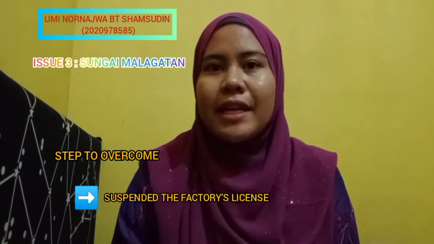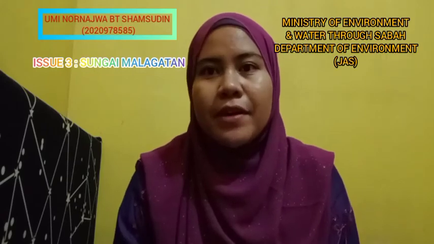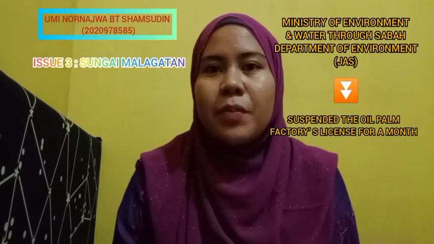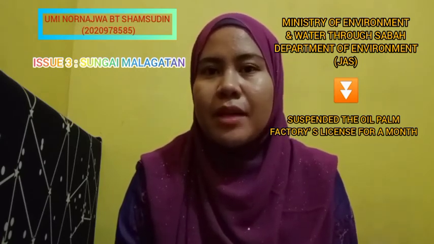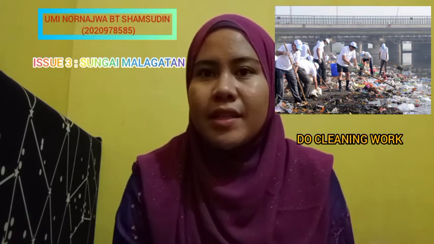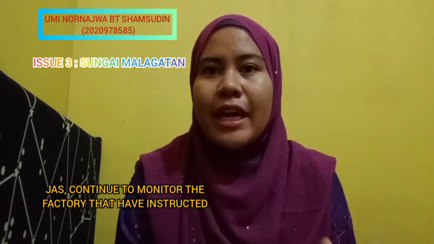A step to overcome water pollution at the Malagatan River is by relying on the licensing of the factory, which is the source of pollution. The Ministry of Environment and Water, through the Sabah Department of Environment, JAS, has suspended the oil palm factory license for a month because it is the cause of the dumping of chemical waste and garbage into the river. They were also instructed to clean the flow of influent from the estate irrigation area to the Malagatan River. However, they just continue to monitor the cleaning and improvement that have been directed to the factory.